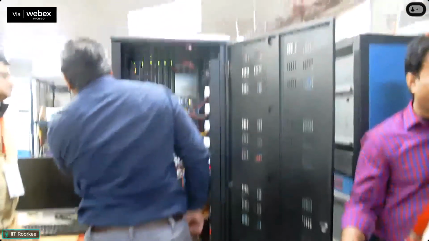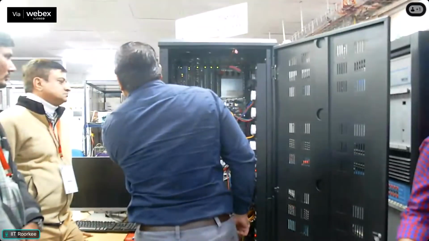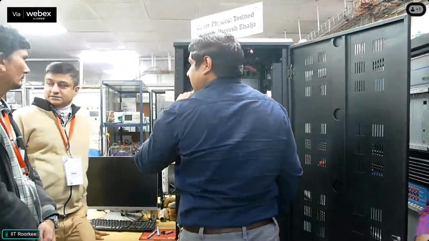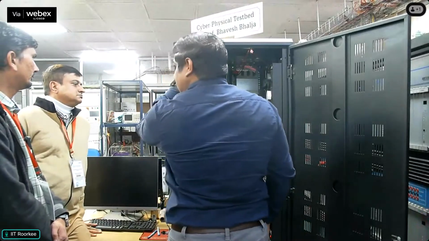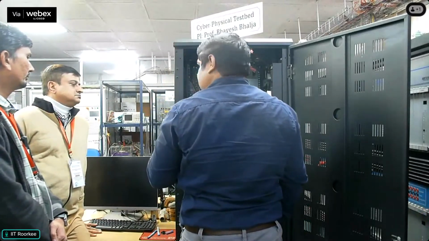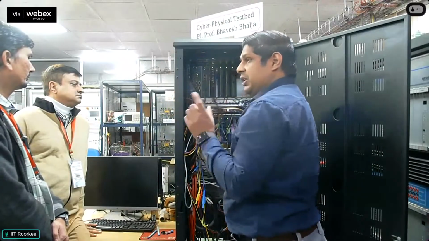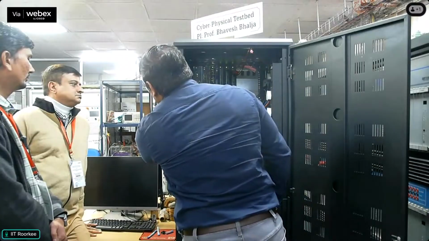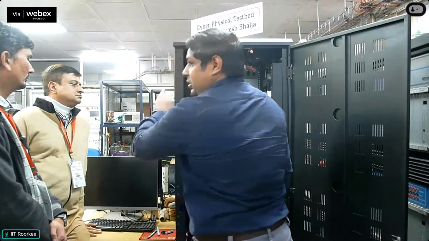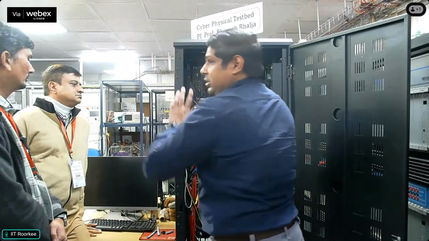Then this GPS clock is also connected to the GT sync card, which is there in RTDS. That GT sync card is to synchronize the RTDS with this GPS clock. So if we are using the GTNET card and we have software PMUs in there, we need the GT sync card to synchronize with the GPS clock.